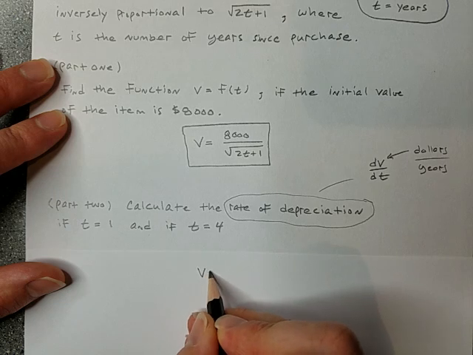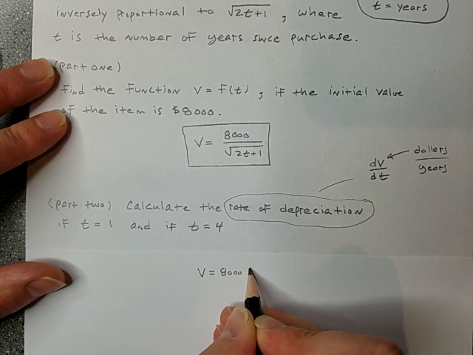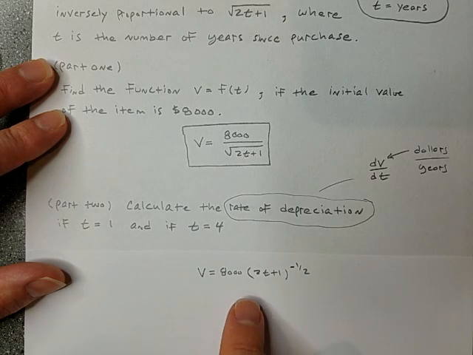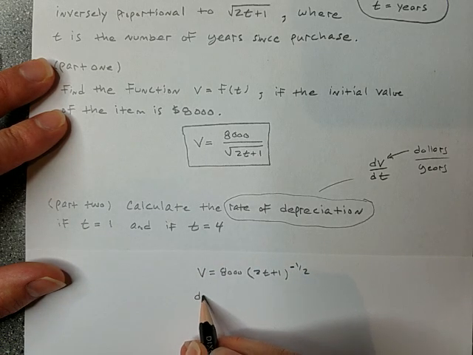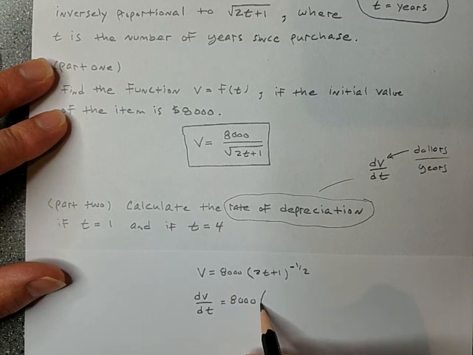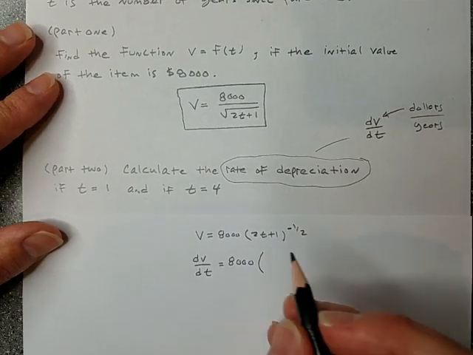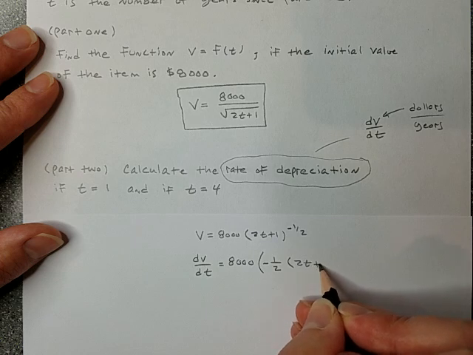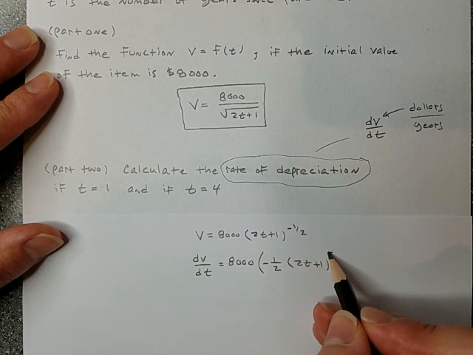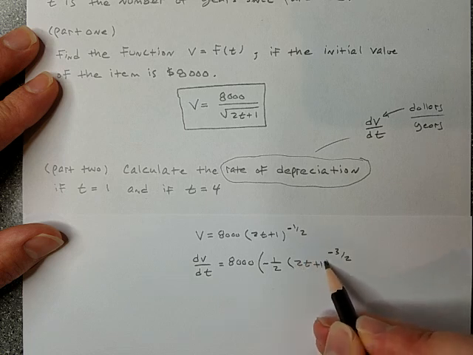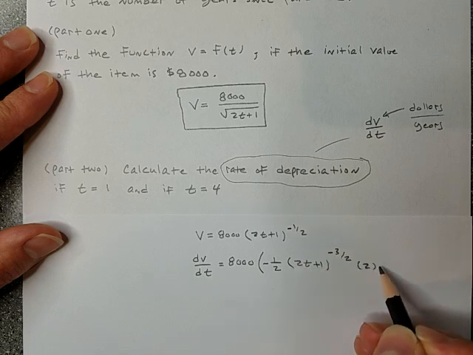So let's write v as 8,000 times (2t plus 1) to the negative 1/2 power. And then the rule to find the derivative of this is the chain rule. I'll carry this constant down, multiply it by the derivative of that, and by the chain rule, that's going to be negative 1/2 (2t plus 1). I've got to subtract 1 from that, so that's negative 3/2. Then times the derivative of this inside thing here, and that's 2.